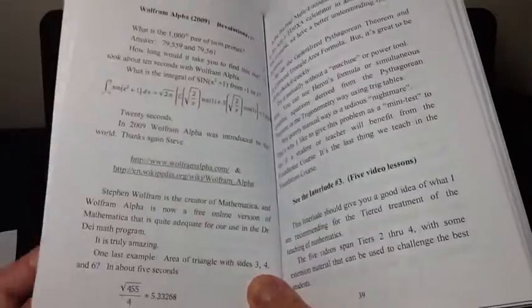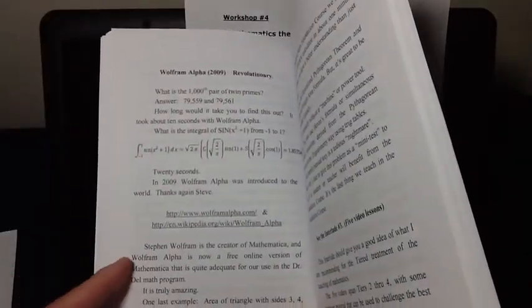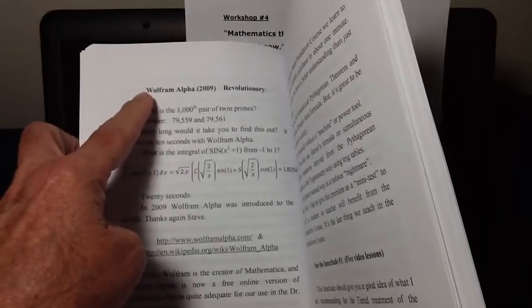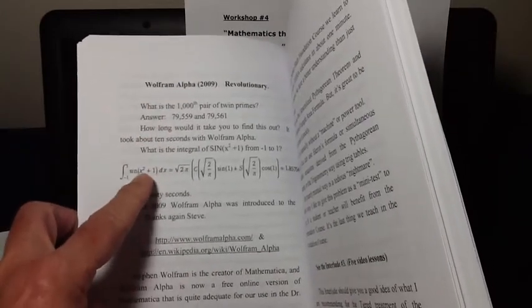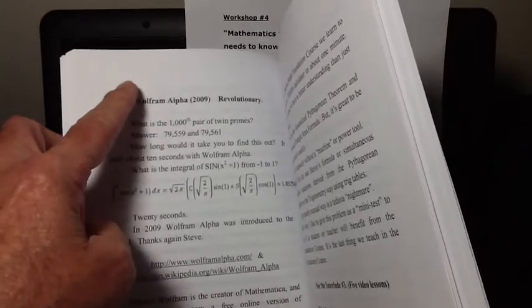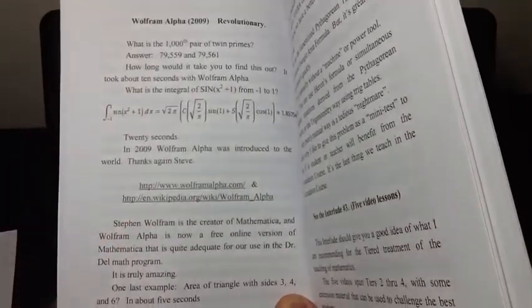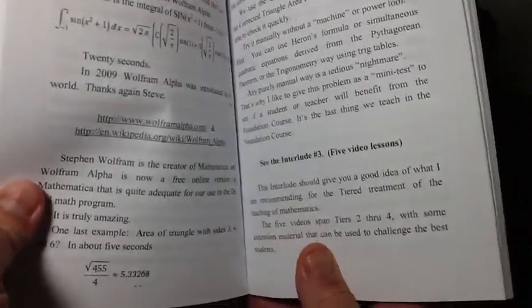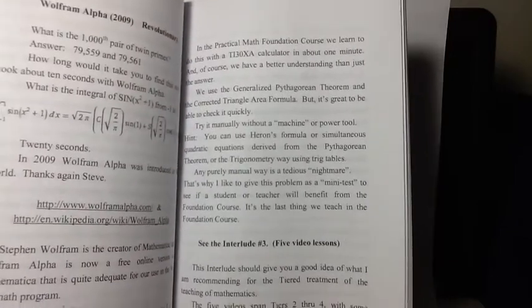And the really good news is that in 2009, a free version of Mathematica became available on the internet called Wolfram Alpha. If you've never played with Wolfram Alpha, you need to go take a look at it. It is an absolutely remarkable tool, and it truly revolutionizes the way we solve calculus problems and differential equation problems and all sorts of problems that are traditionally taught.